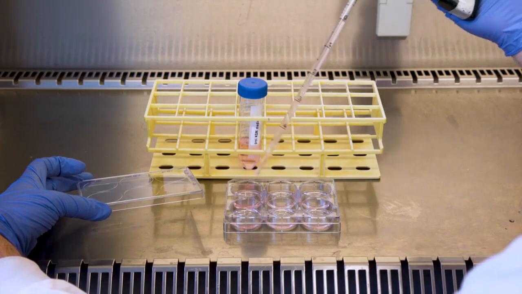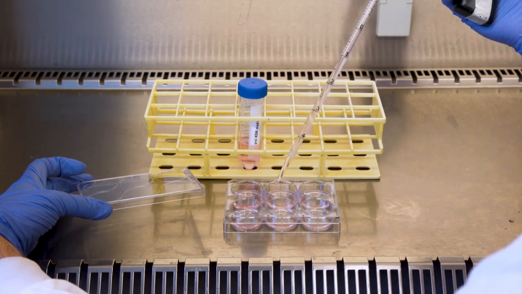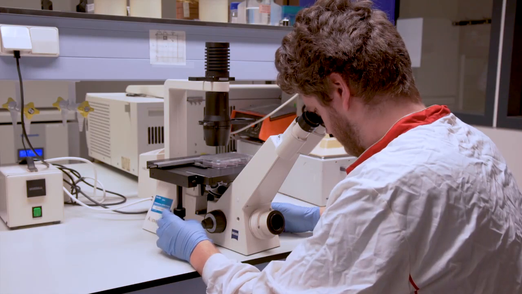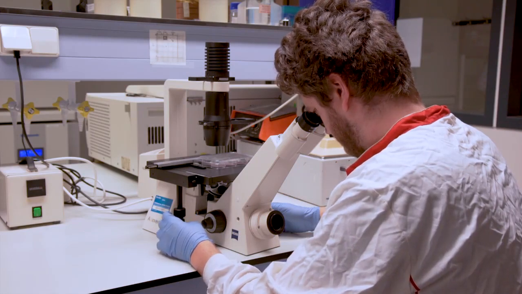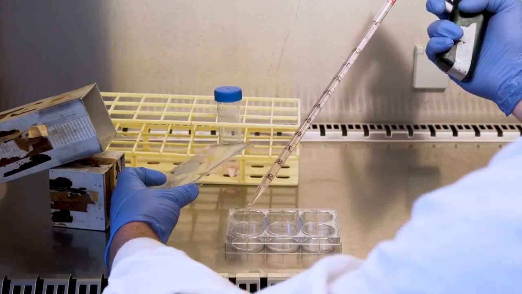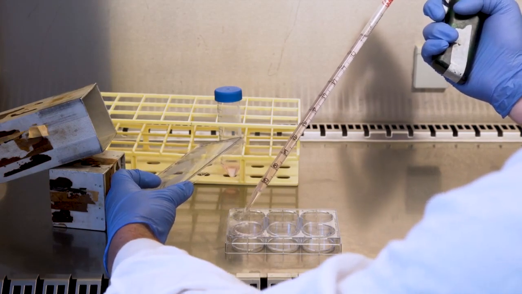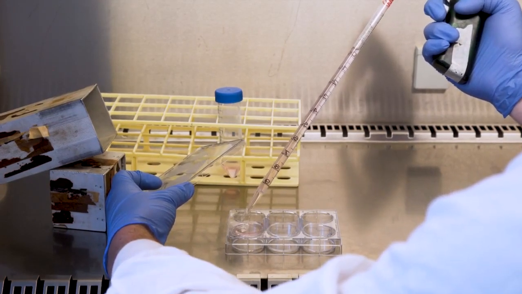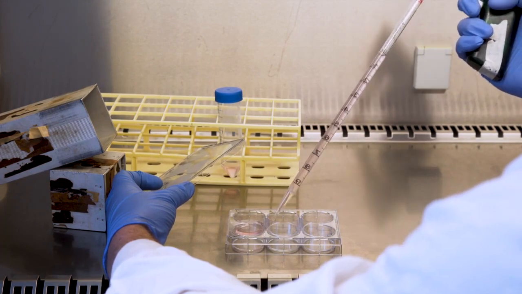2 days after seeding, refresh the cells with the proliferation medium. Check the cells regularly under the microscope and refresh medium every other day. When the cells reach 90% confluency, induce differentiation by changing the medium to the differentiation medium.